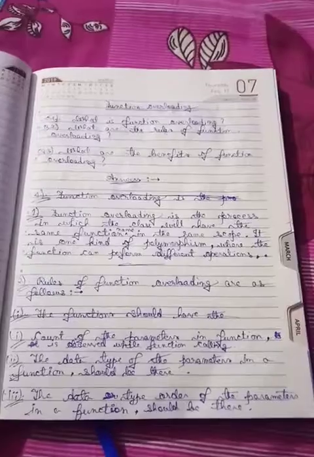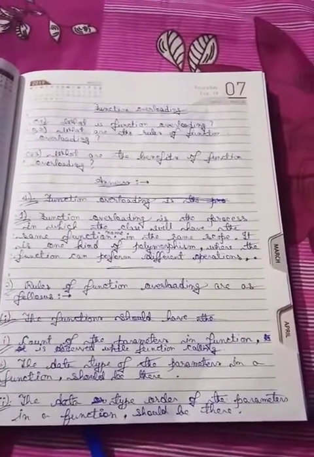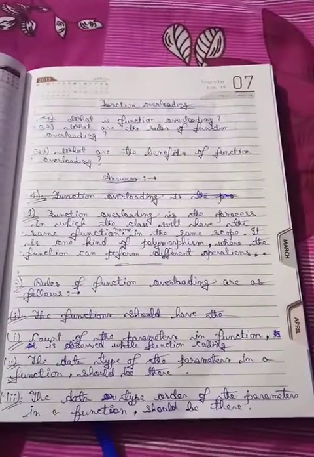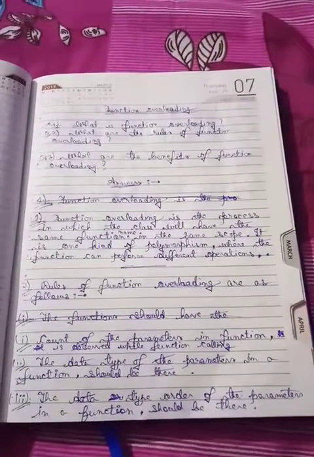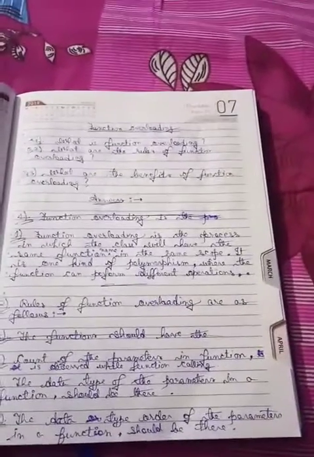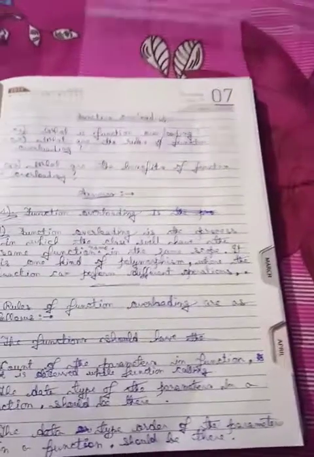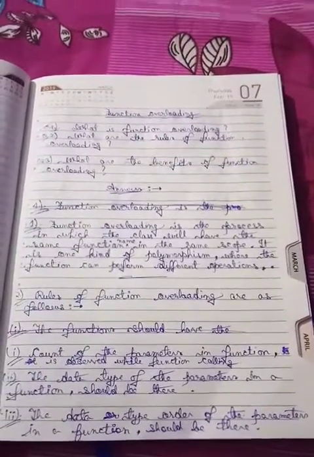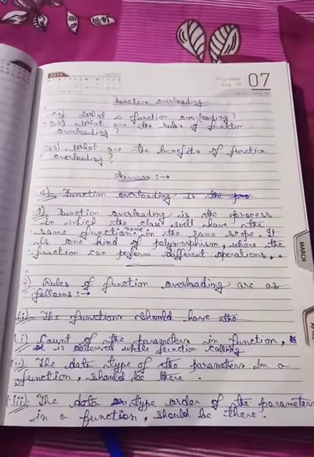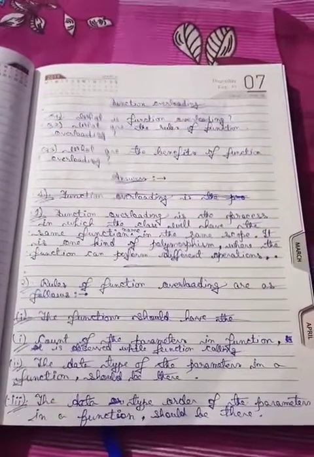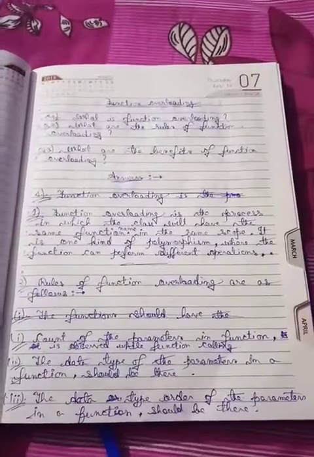In this way you are trying to overload a function. The difference is that the parameter lists of the functions are different. In the first function there are two parameters, and in the second there are three parameters. The count is different. This should be done while doing function overloading.